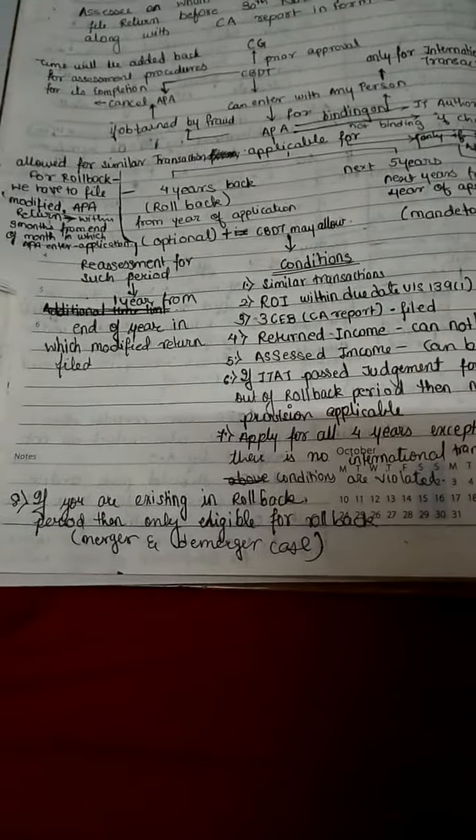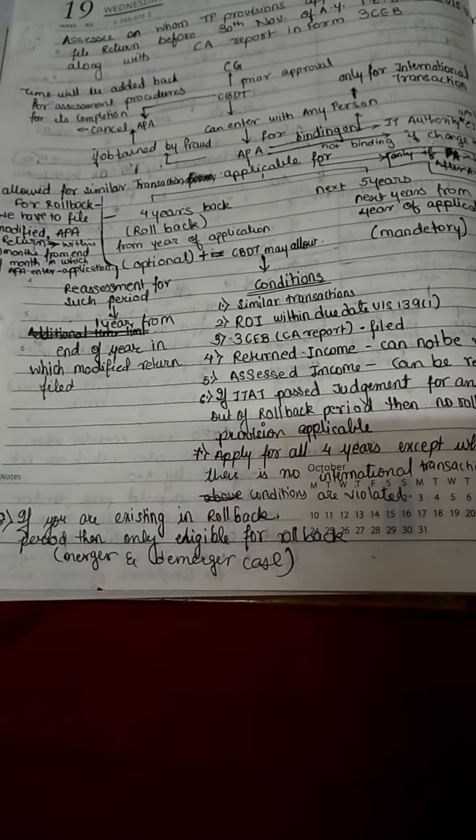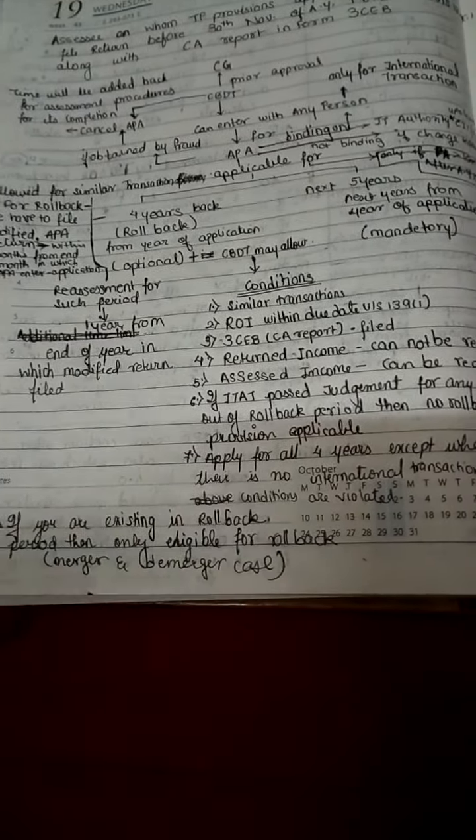If you are existing in the rollback period, then only you are eligible for the rollback option or rollback provisions. This point is related to merger and demerger cases. If you're merging two companies and the new company formed has applied for the APA, then that new company cannot go for rollback.